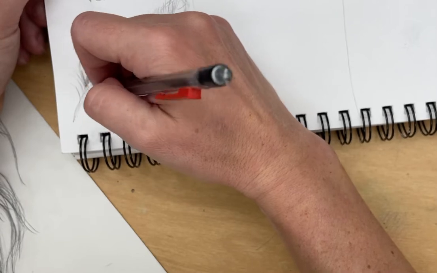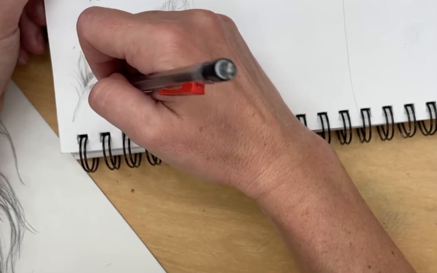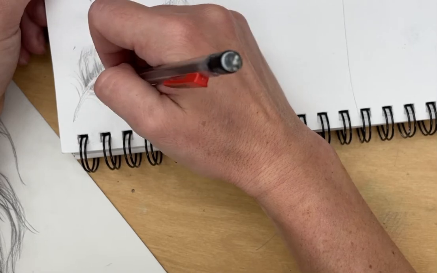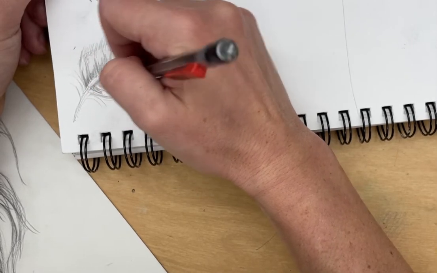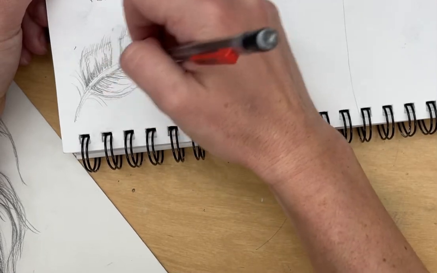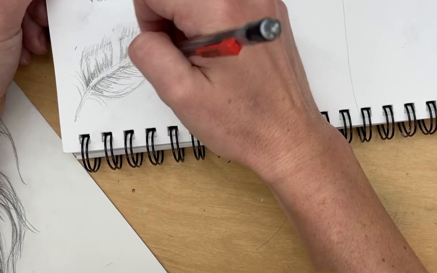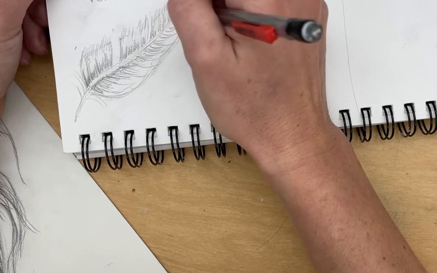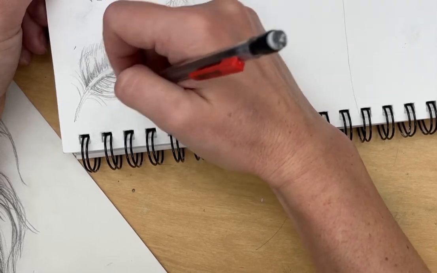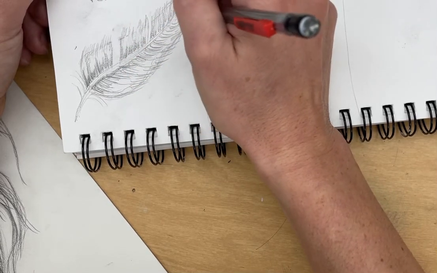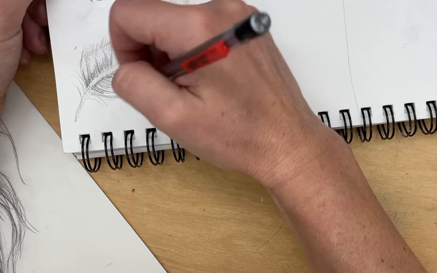On the other side, same thing. So darker towards the quill. Follow the original lines that you set. And then on the outside, some more value.